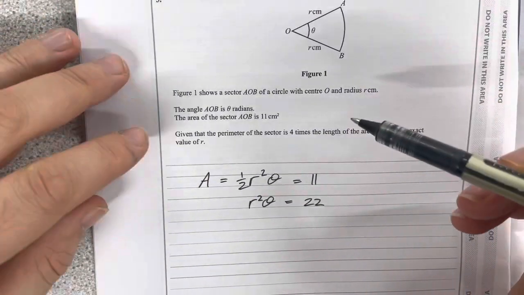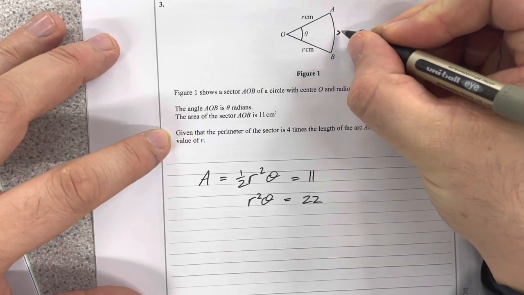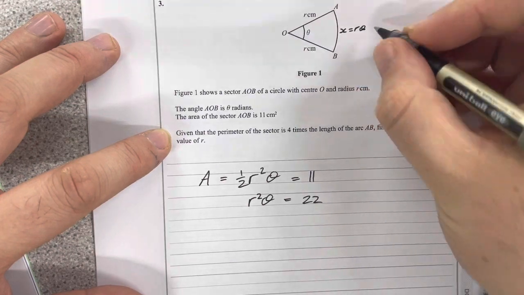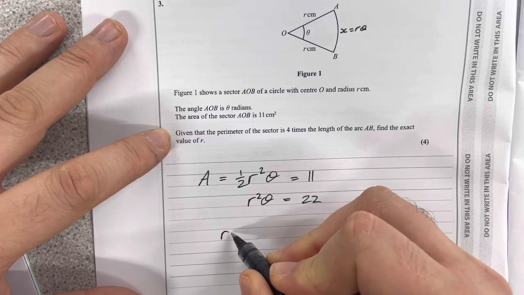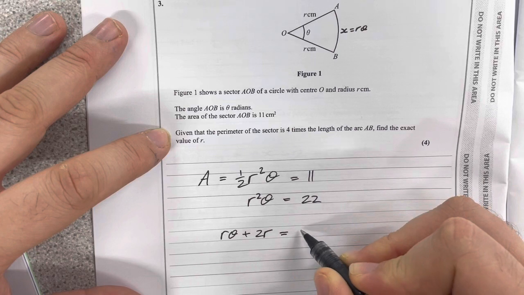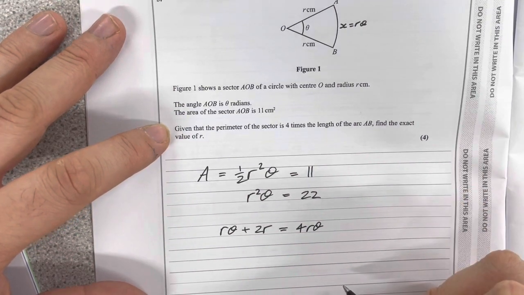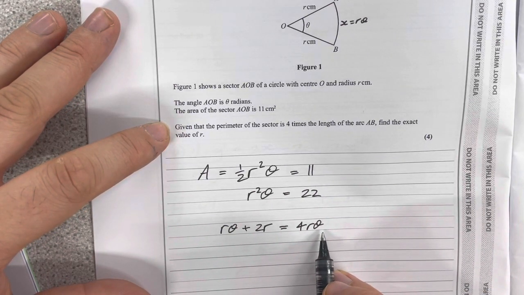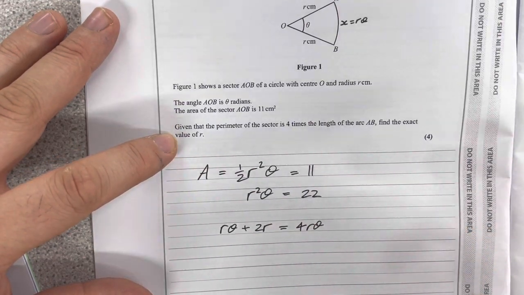And we also know that the perimeter of the sector is 4 times the arc AB. So let's call this arc length X, which is just R theta, actually. Perimeter of the sector, so we're going to have R theta plus 2R, that's the perimeter of the sector, and that's 4 times the arc length AB, which is R theta. So the perimeter is 4 times the arc length, and that gives us another equation in terms of R and theta. We want the exact value of R, so I'm going to eliminate theta from that.